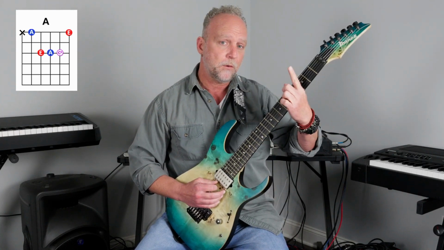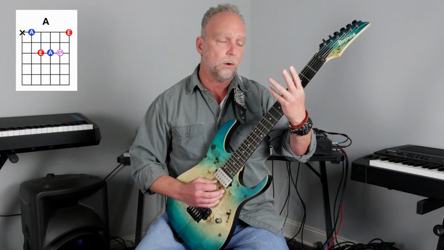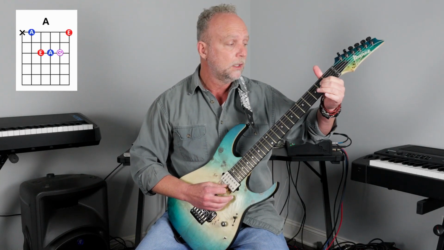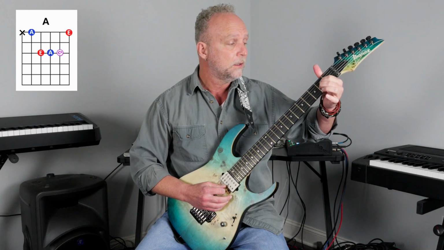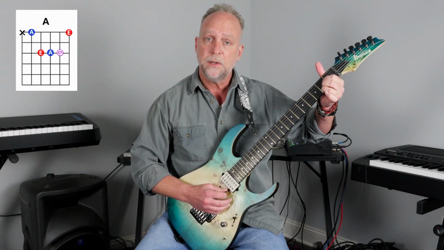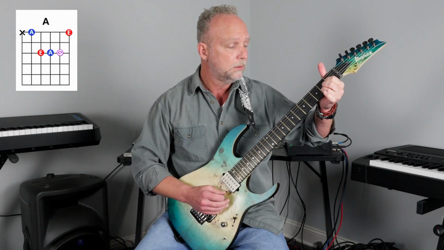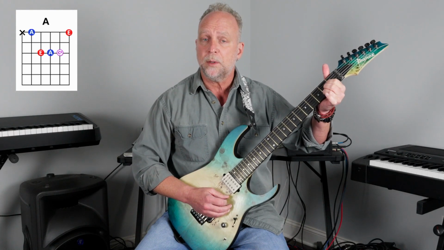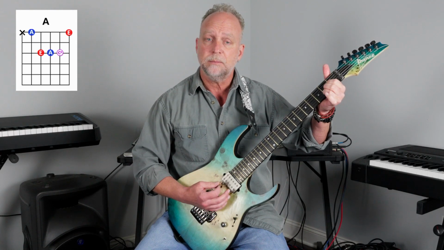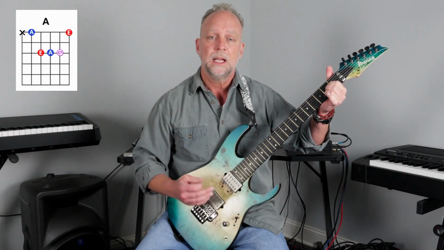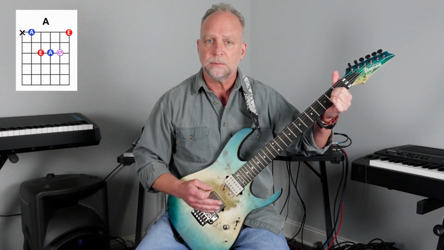We're going to take our first finger, 1, 2, 3, 4. We're going to take our first finger and go 4, 2. Then our second finger, we're going to go 3, 2. Our next finger, 2, 2. And then this bottom string is going to be open. That is an E. And then if you strum these 5 strings, that is an A major.